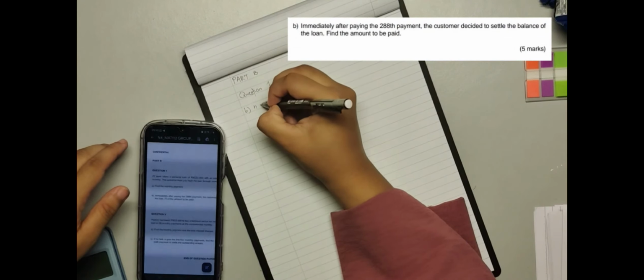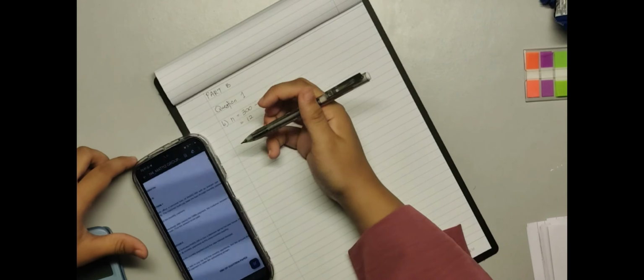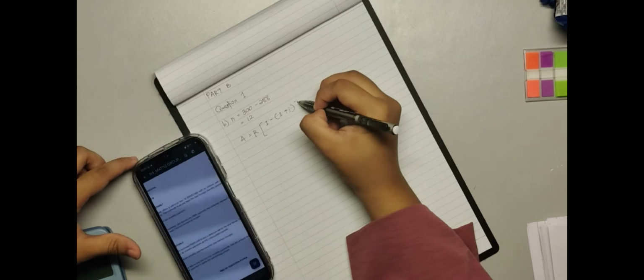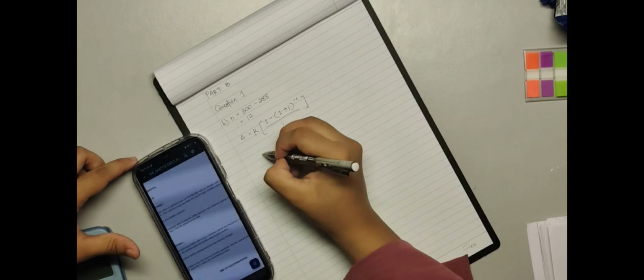Now the customer wants to settle the balance of the loan in one go after paying the 288th payment. Since this is about a loan, we'll use the formula A equals R open bracket 1 minus open bracket 1 plus i close bracket to the power of negative n, over i, close bracket. We don't know the value of n yet, so we have to calculate it first: 300 minus 288 equals 12 monthly payments left.